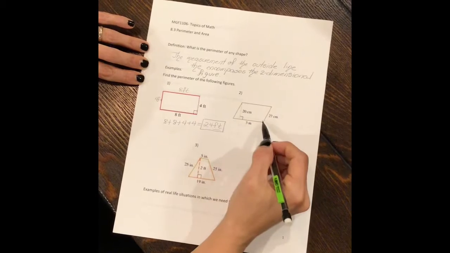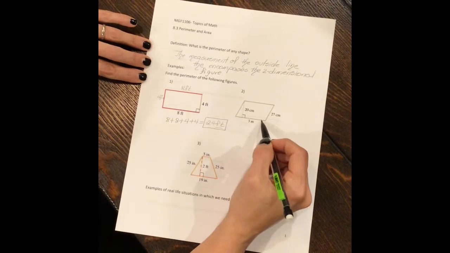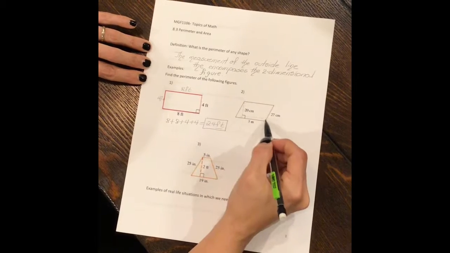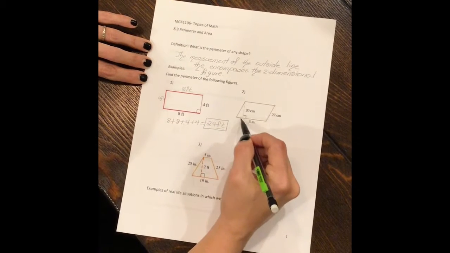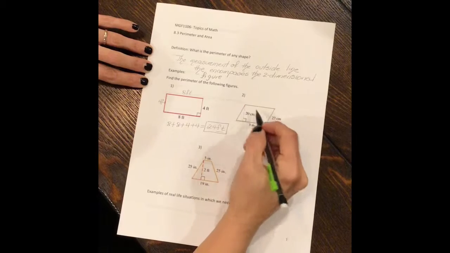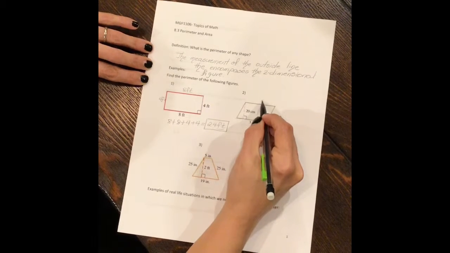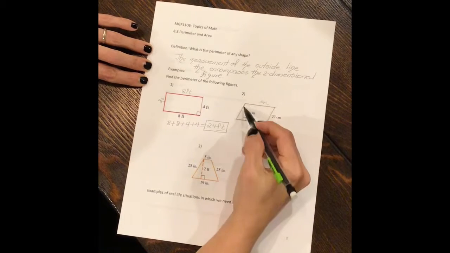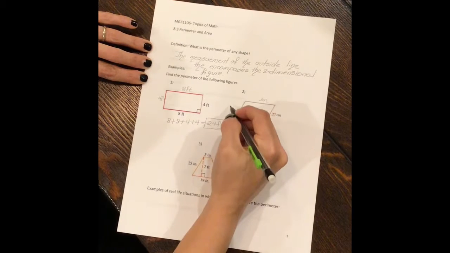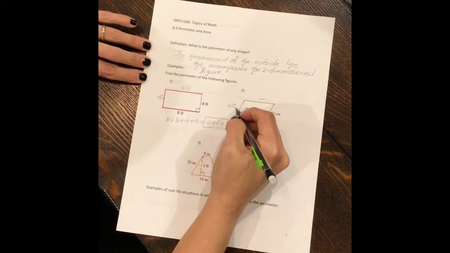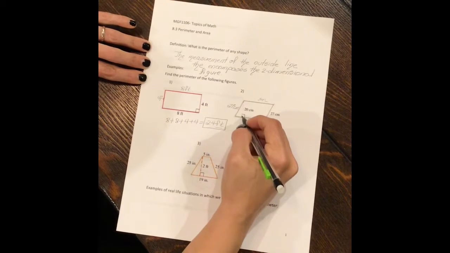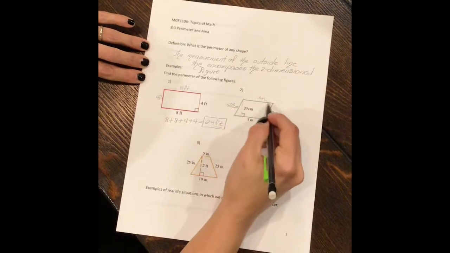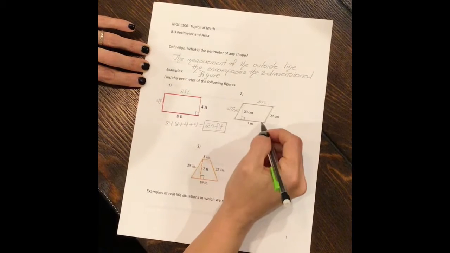Then here we have a parallelogram. And also we're going to be measuring the outside line of this parallelogram. Well, this is 3 meters. This will be 3 meters also. And this is 27 centimeters, which means this will be 27 centimeters also. So we don't care about this measurement, because this is the height. This is not an outside line of the parallelogram.